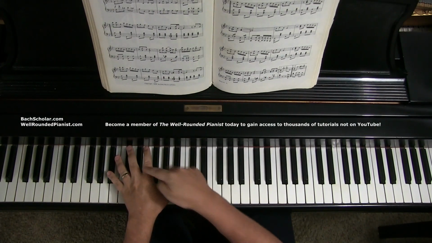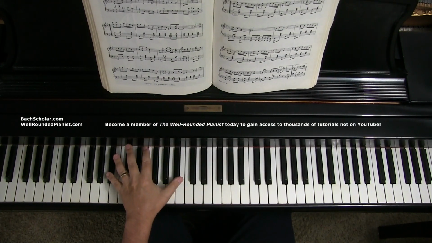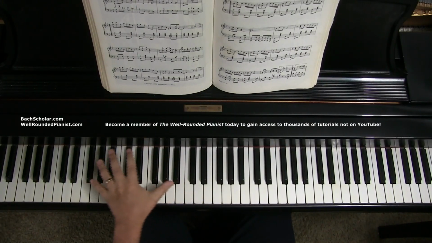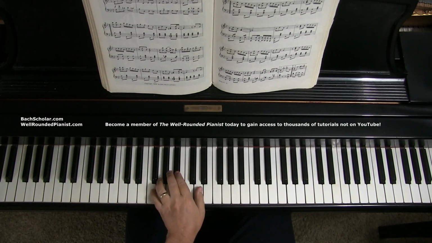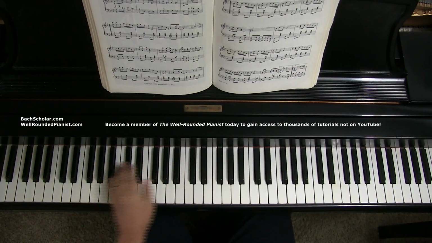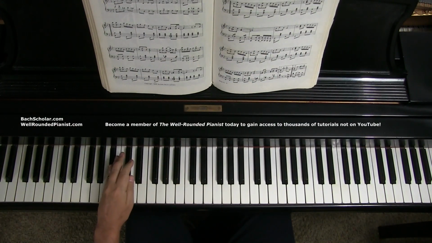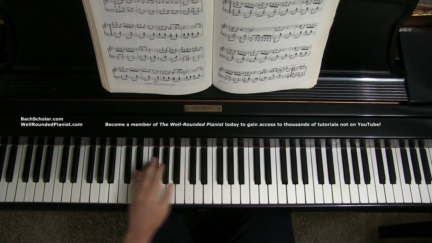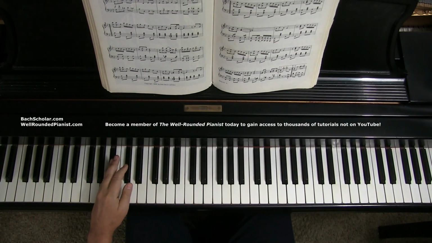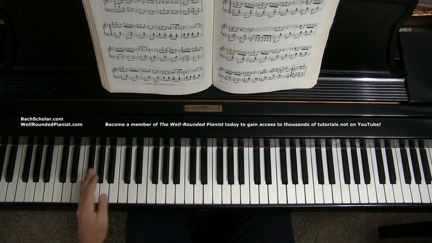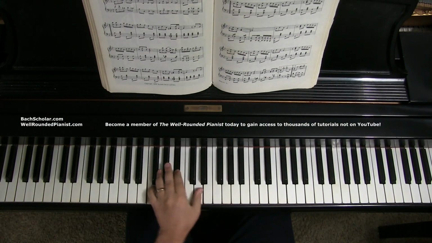Now look at how stretched out the hand is. It's stretched out. It's not this. This here is absolutely terrible technique. Do not do this. And I see this so much. I see this all the time. Pianists will be playing ragtime like this.